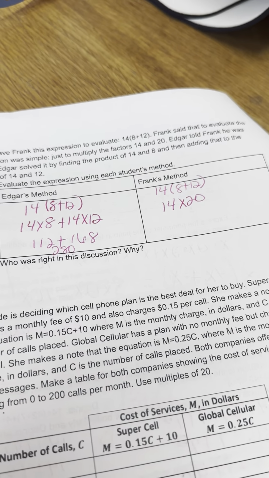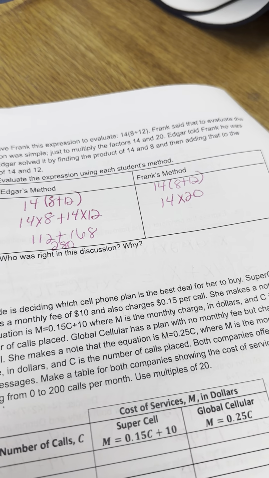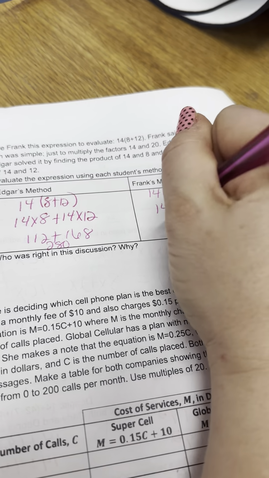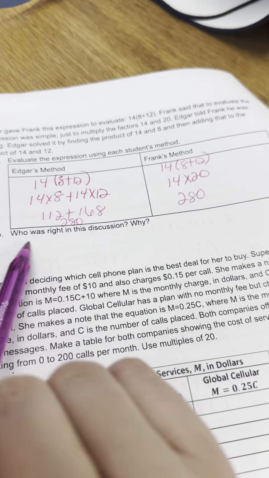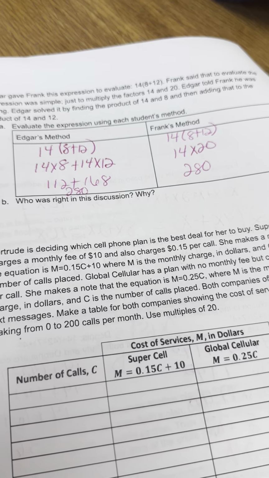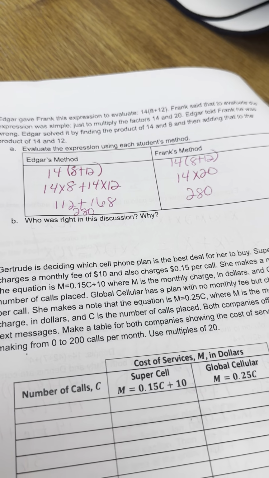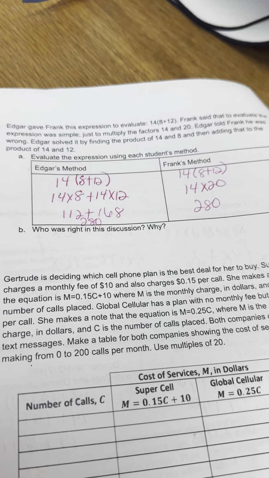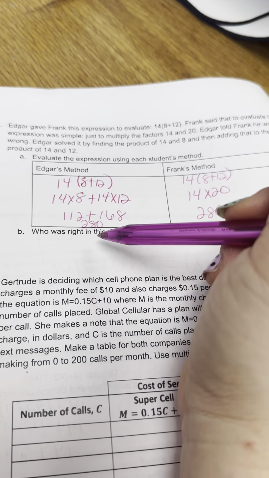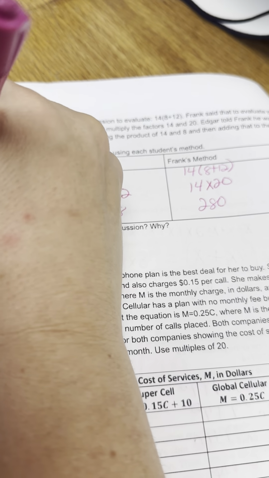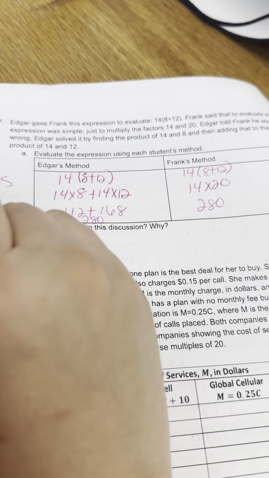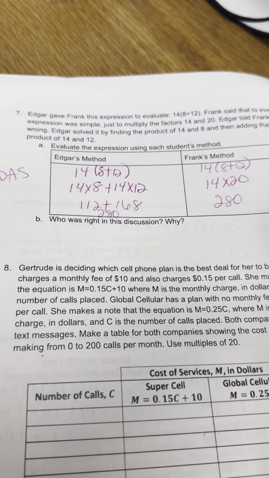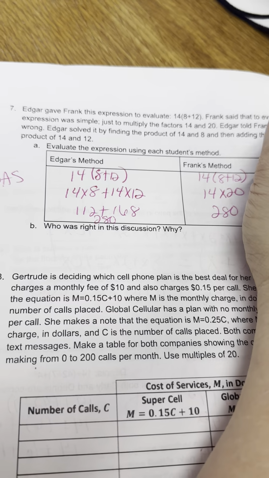If we do 14 times 20, that also gives us 280. So, they want to know who was right. So, who was right? Order of operations tells us to do parentheses, exponents, multiplication, division, addition, subtraction. So the parentheses should have been done first.